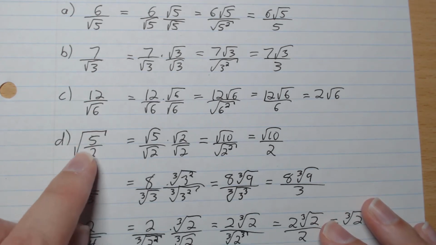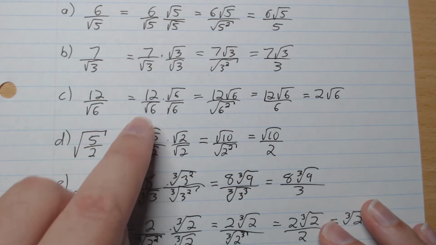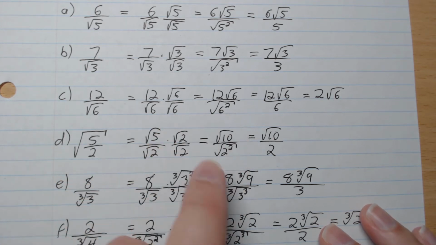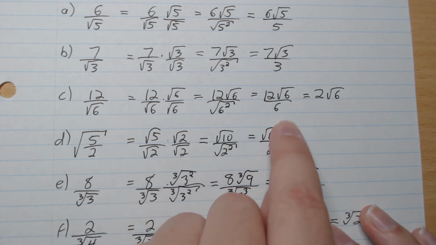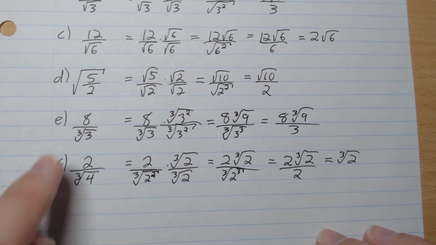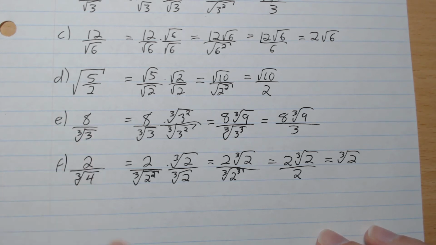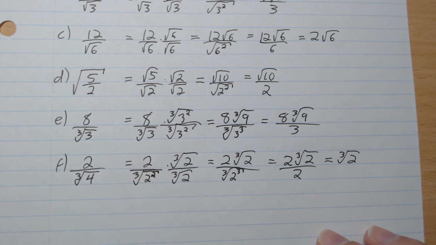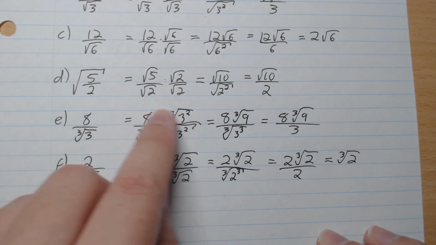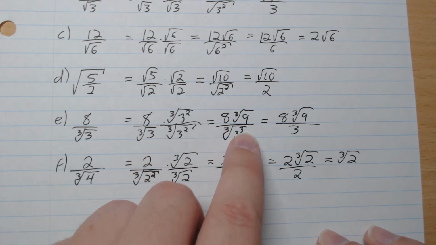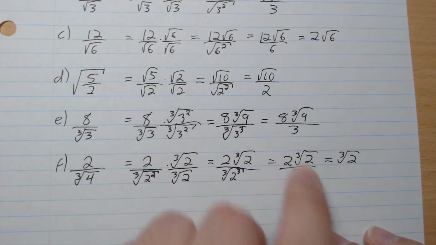D, root of 5 over 2. This is the same as root 5 over root 2 like that. Times root 2 over root 2, so root 10 over root 2 squared cancels out to root 10 over 2 like that. E, 8 over cube root of 3. So we want 3 cubed, so we're going to go cube root of 3 squared, top and bottom like that. This gives 8 cube root of 9 divided by cube root of 3 cubed, which cancels to be 3 like that.